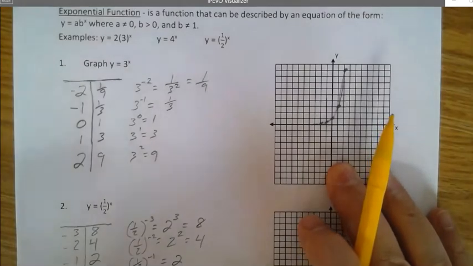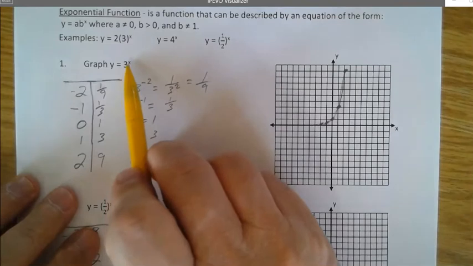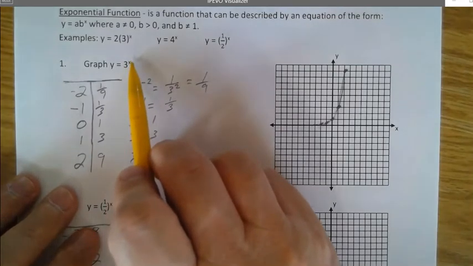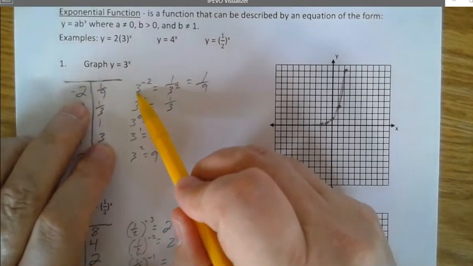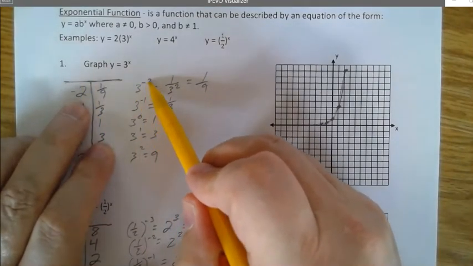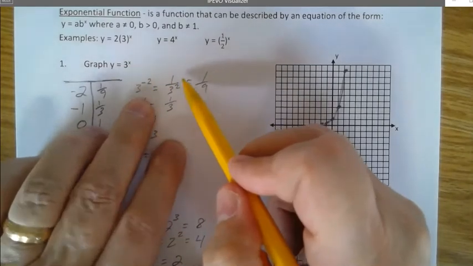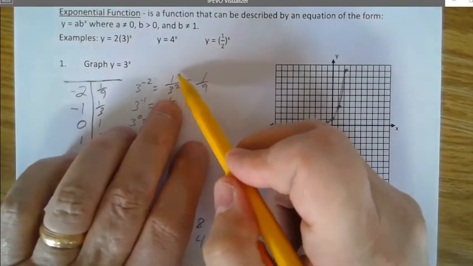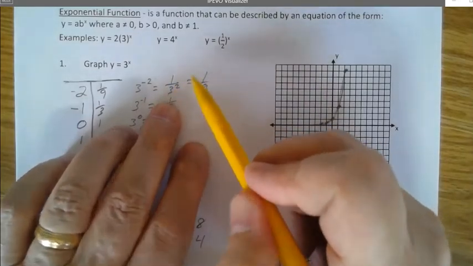So graphing them, we have y is equal to 3 to the x power. So if x is negative 2, that means it'll be 3 to the negative 2, and something to the negative 2 power, remember, it's the reciprocal, or it's 1 over 3 to the second power, which is 1 over 9.